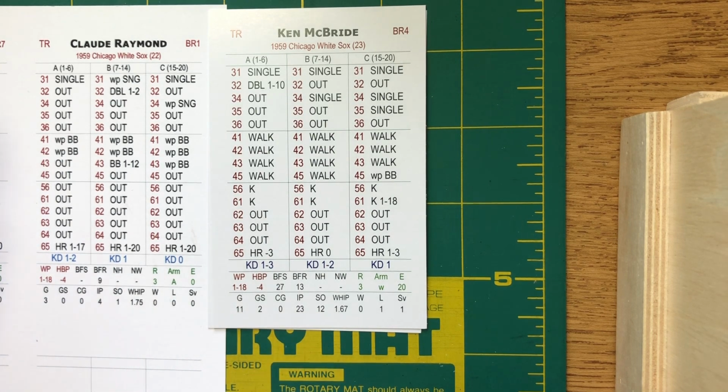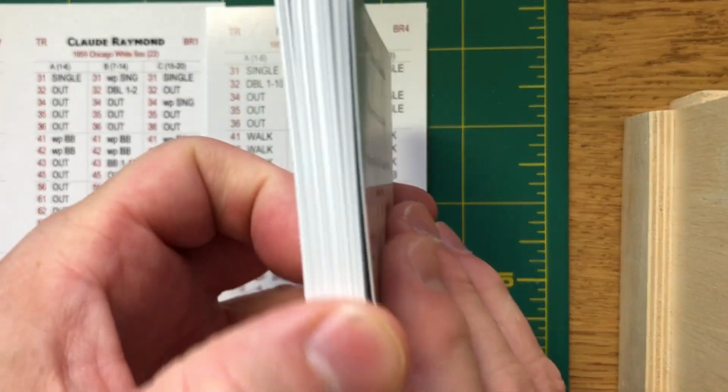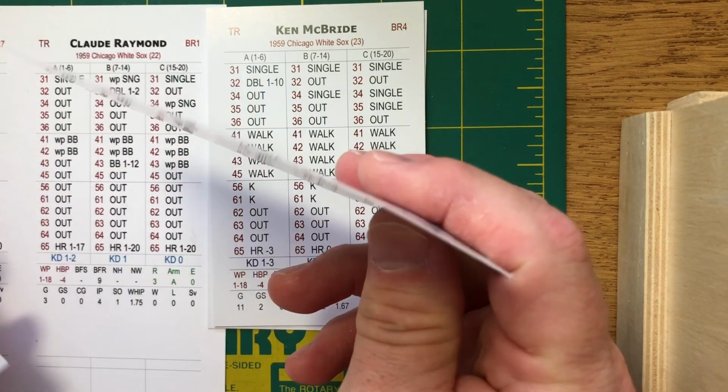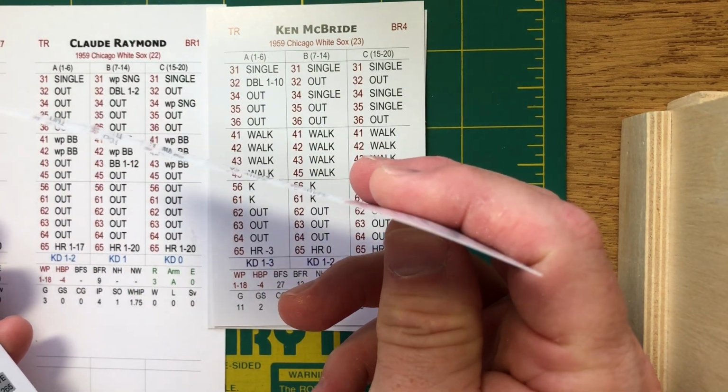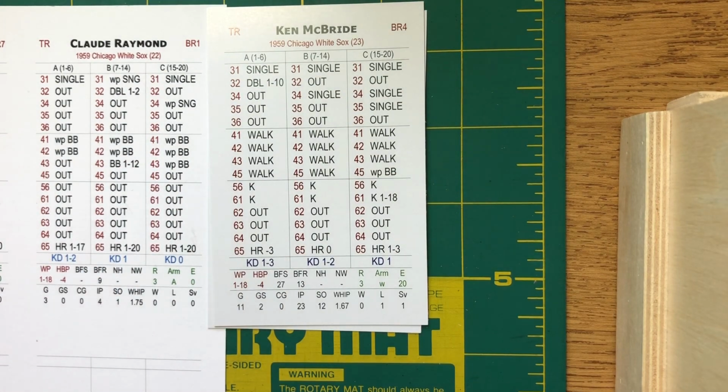My thinking is, and I'm just guessing here, I don't work for Fall Classic, but if they added every single player, because of the weight of these cards, and you can see the thickness here that we're talking about, it would add considerably to the postage, especially for some of the more modern seasons.